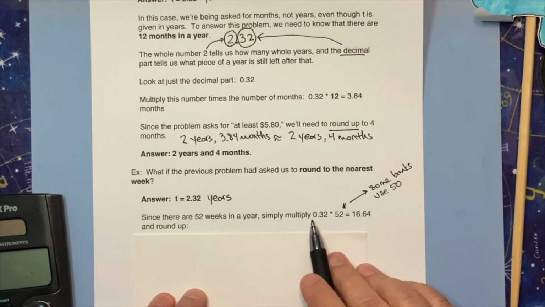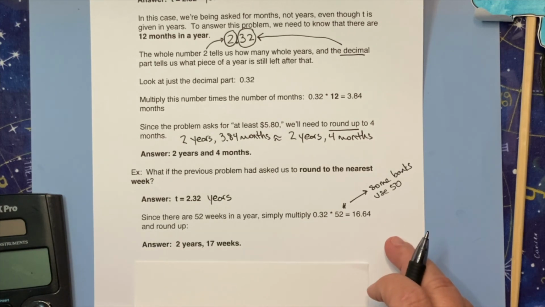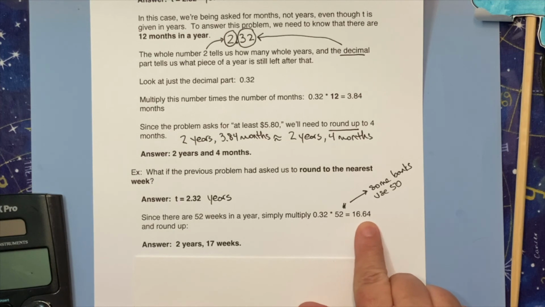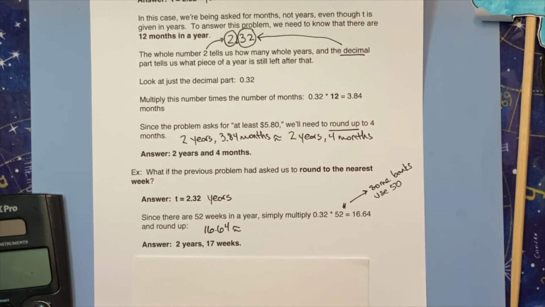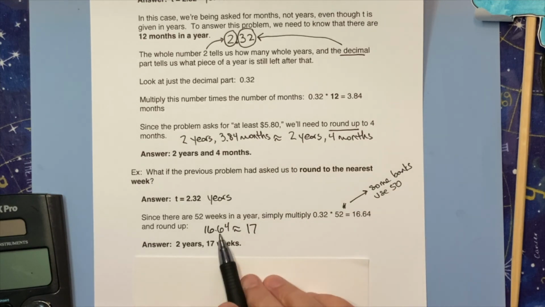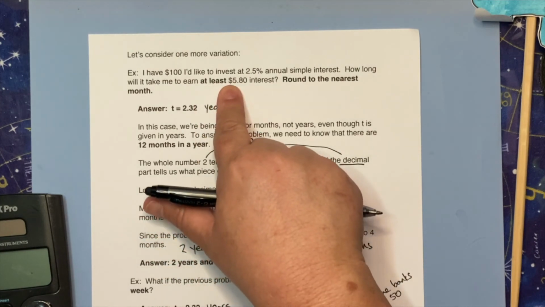So if we multiply 0.32 times 52, we get 16.64. And again, we round up. Why do we round up? Well, in this case, 16.64 would round up anyway, right? So if we're going to round to the next whole week, we would round to 17 because 6 is one of the rounding up numbers, but also because, again, we had this rule that we're looking to earn at least.